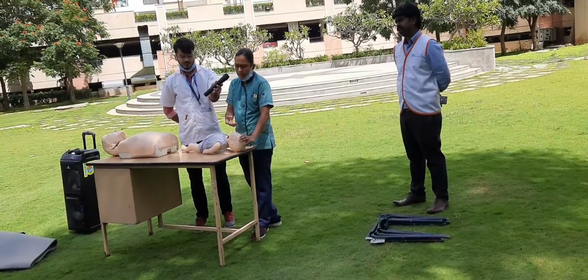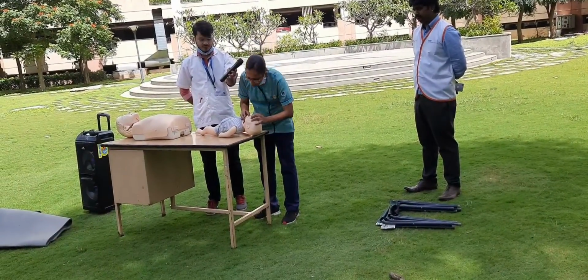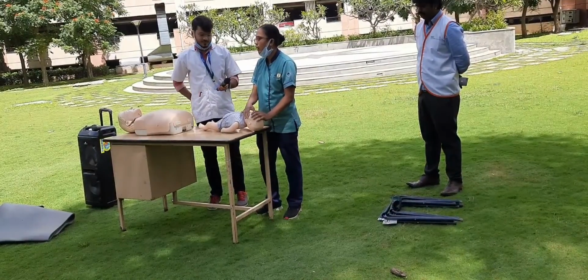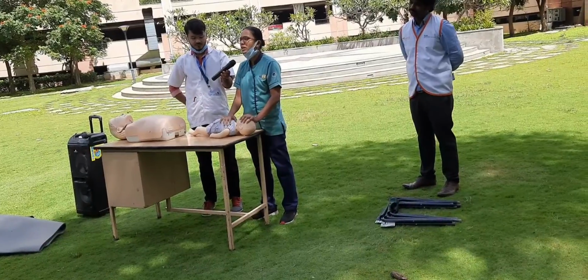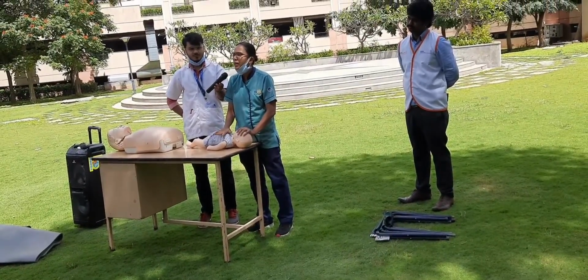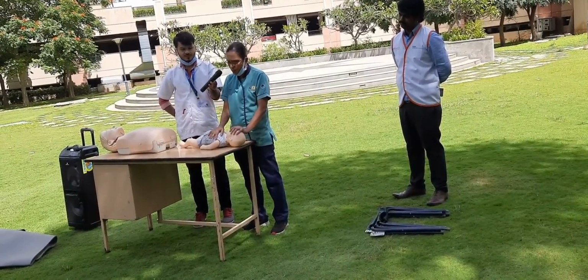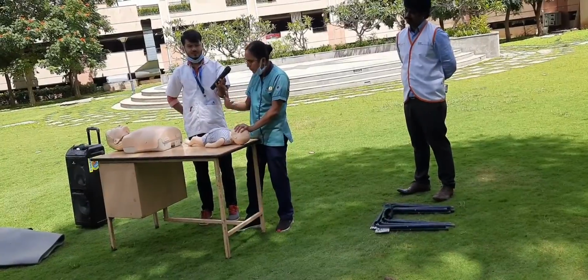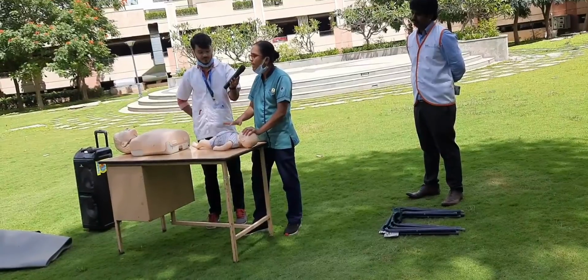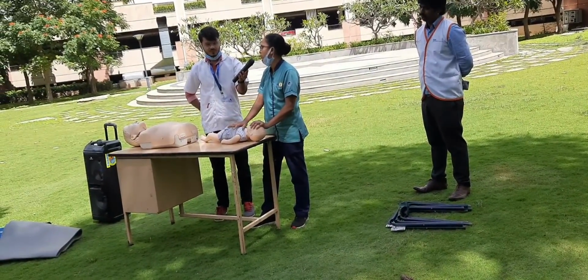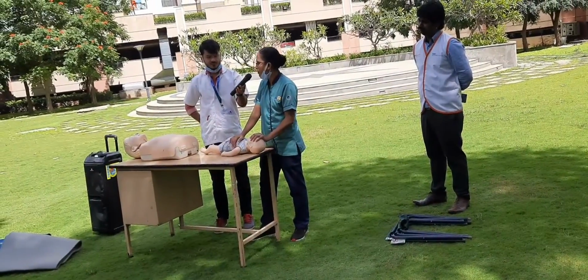Take a full breath of air, pinch the nose, and blow through the mouth. Okay, so they will get the breath. So this is how you give the breath. Only 2 breaths. Sometimes we give breaths to the patient but the chest is not rising. Don't waste time on giving the breaths. It's okay, no problem. But compression is most important.